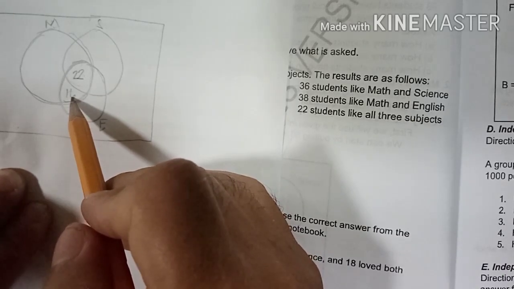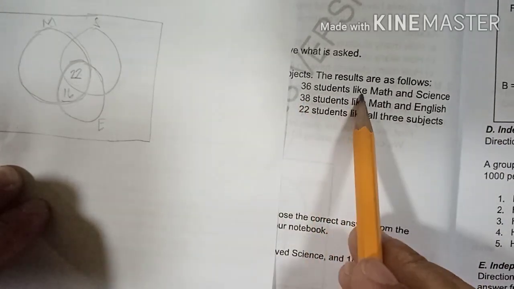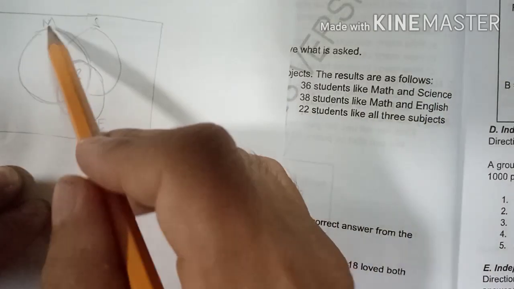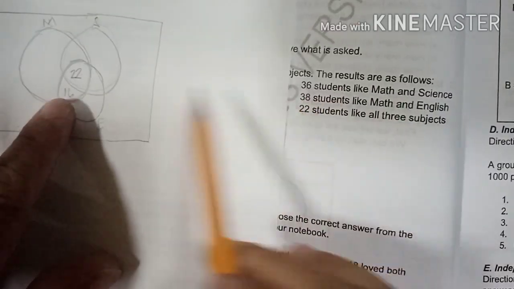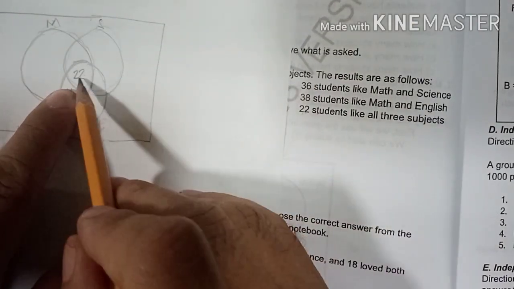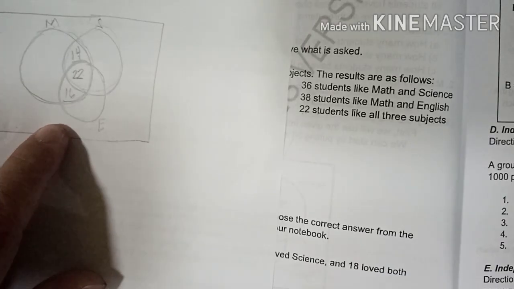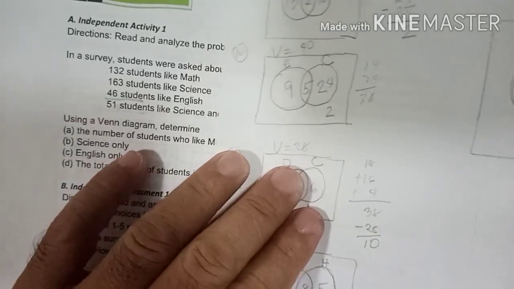It is 16. Okay, 38. Now next is 36 students like math and science. There are 36 students. So intersection of math and science, there are 36. So what is lacking to 22 to get 36? It's 14.